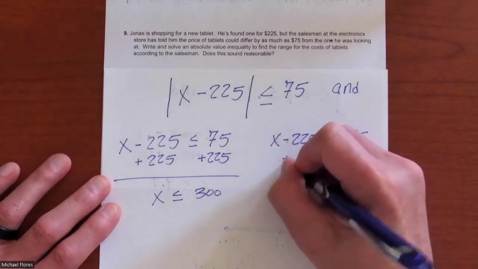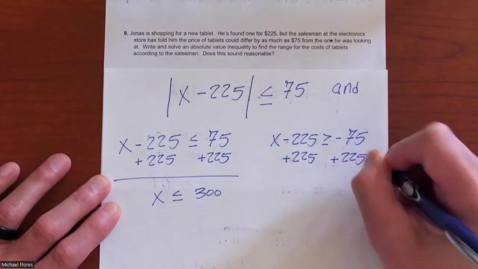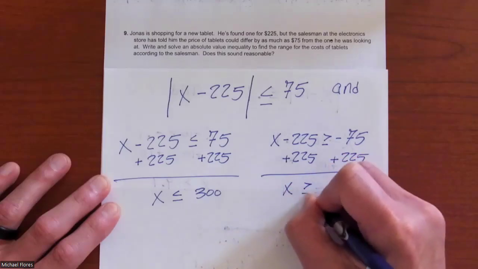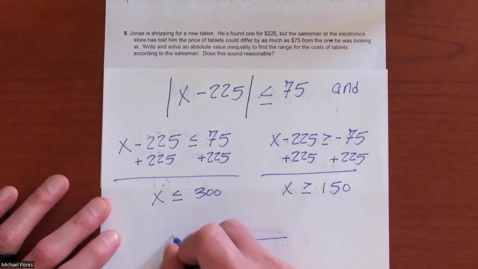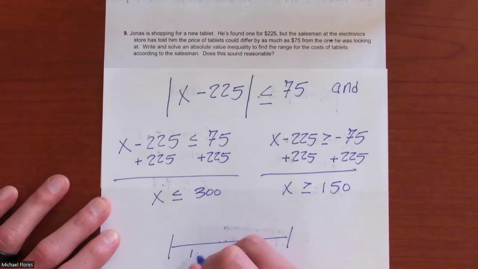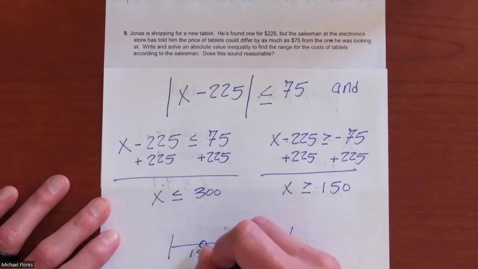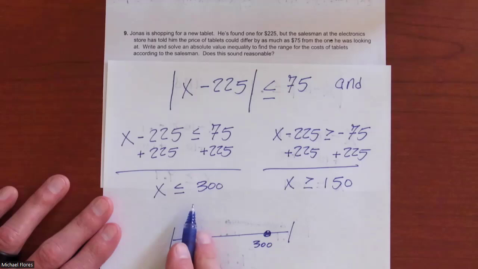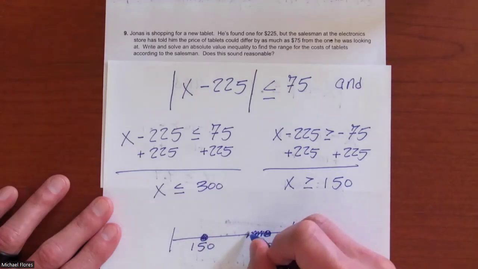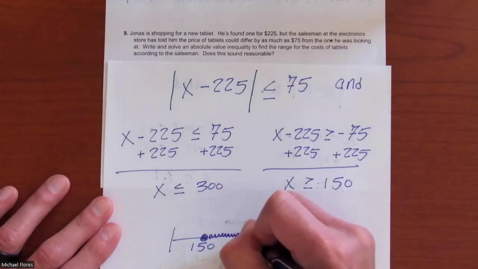Let's solve this one now. And let's put them on a number line. 150 first, 300 second, equal to statements. So let's bubble these in. All the values where X is less than 300, this direction. All the values where X is greater than 150, this direction.